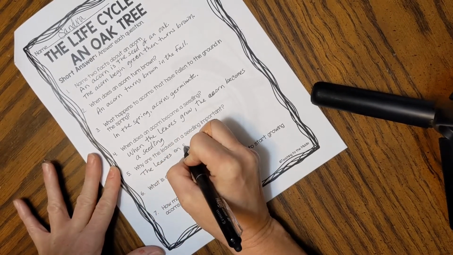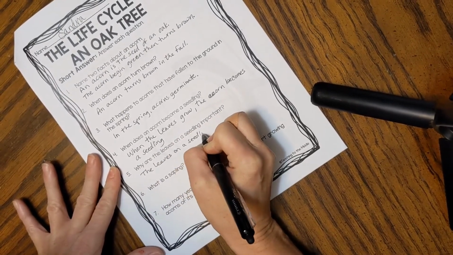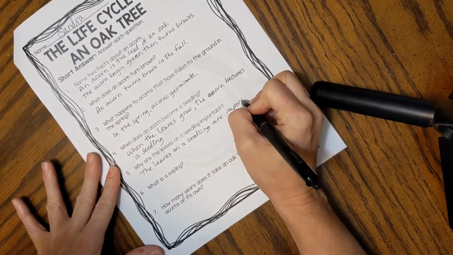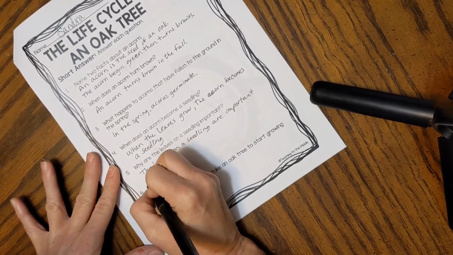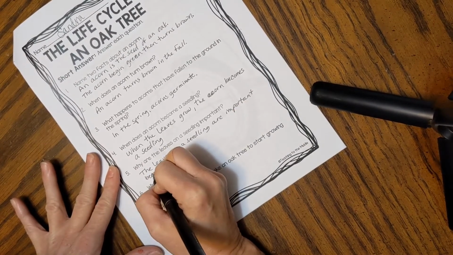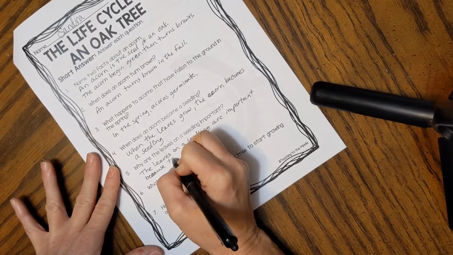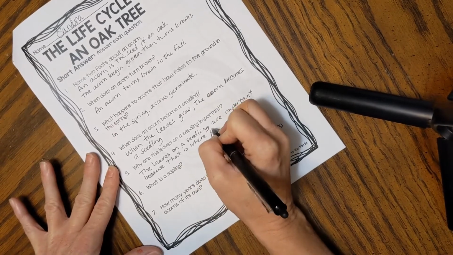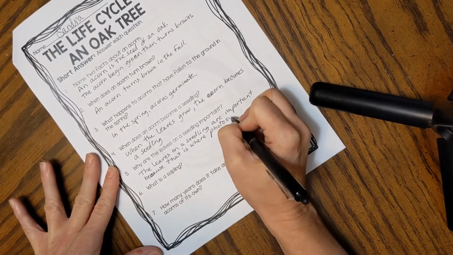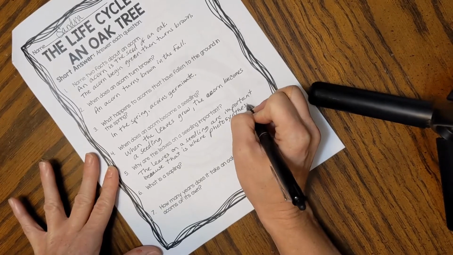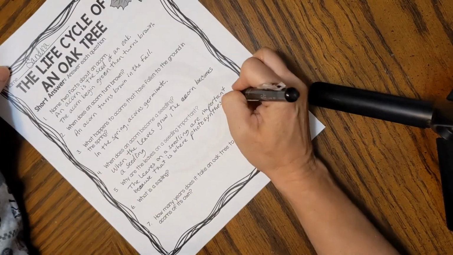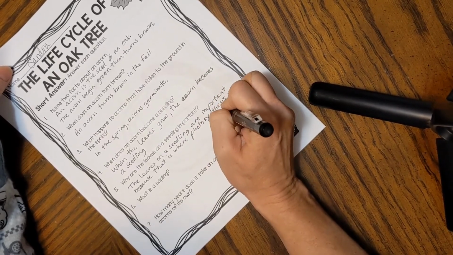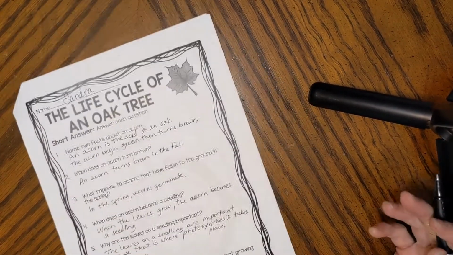Leaves on a seedling are important because that's where photosynthesis takes place.